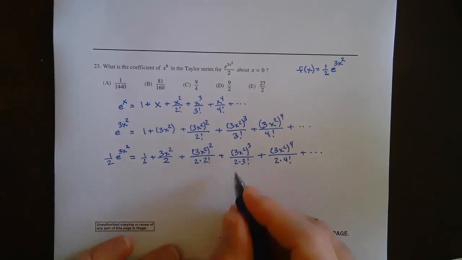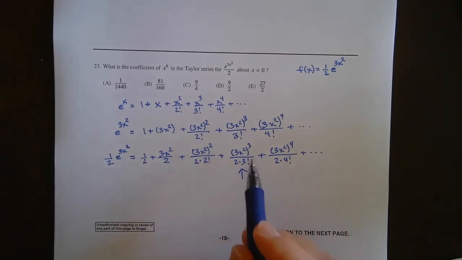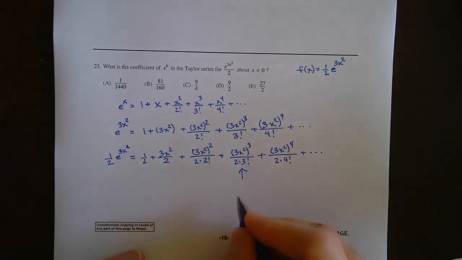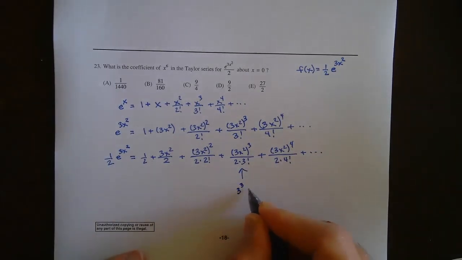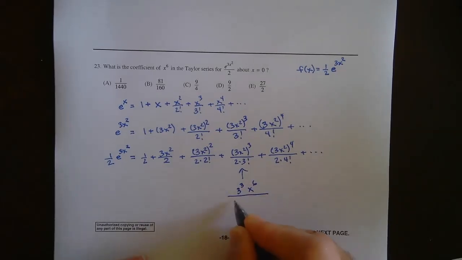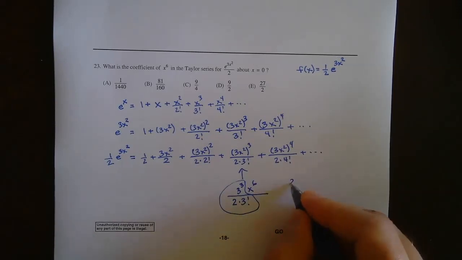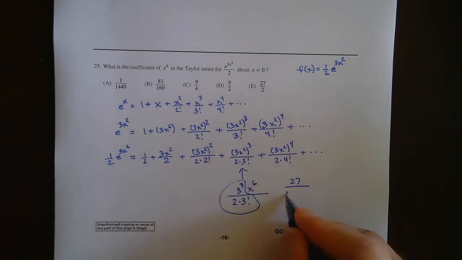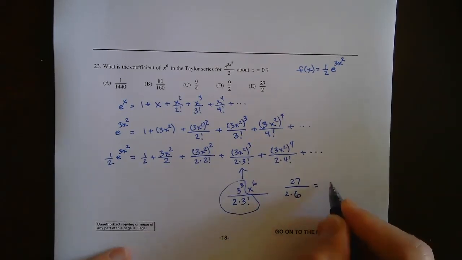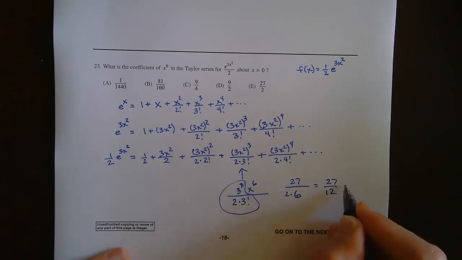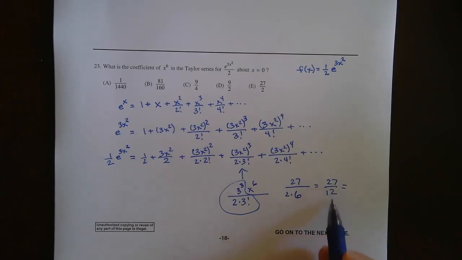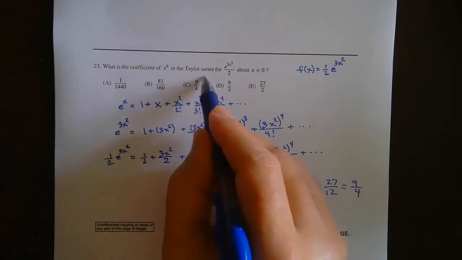So it's this one right here that we're going to look at because that's our x to the 6th, okay? So what's the coefficient of it? Well, it'd be 3 cubed x to the 6th over 2 times 3 factorial, right? So this is the coefficient of x to the 6th right there. So 3 cubed, that'd be 27 over 2 times 3 factorial, which is 3 times 2 times 1, so 2 times 6, right? And so that would be 27 over 12, okay? And they're both multiples of 3, so this would be 9 over 4. So the correct answer to this is C, 9/4, okay?